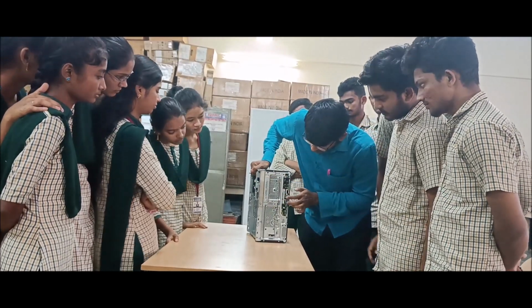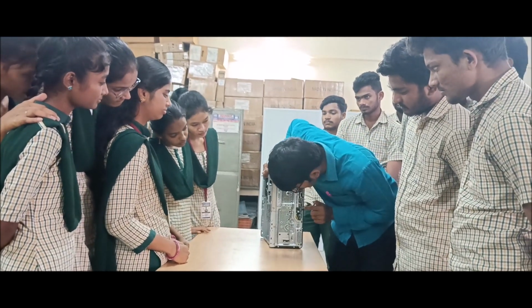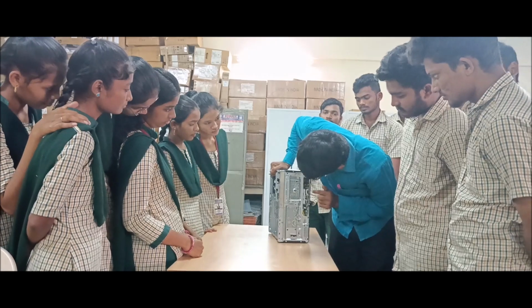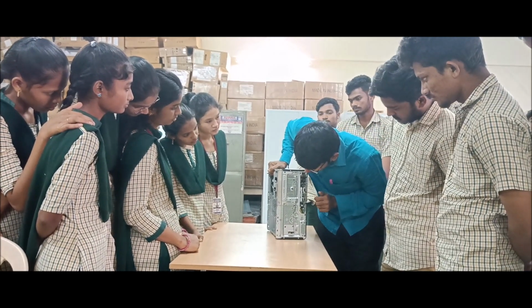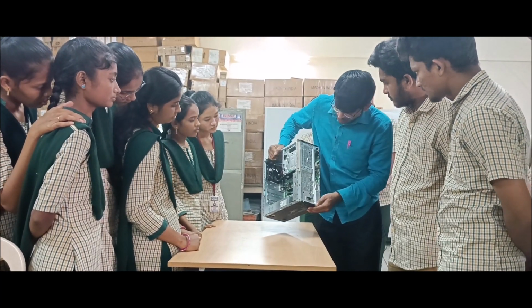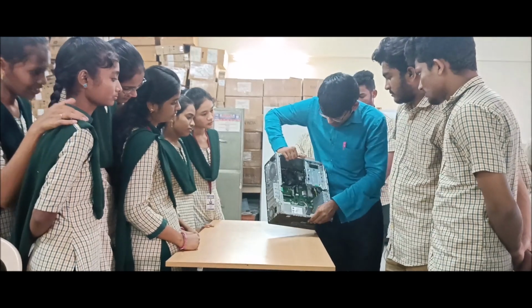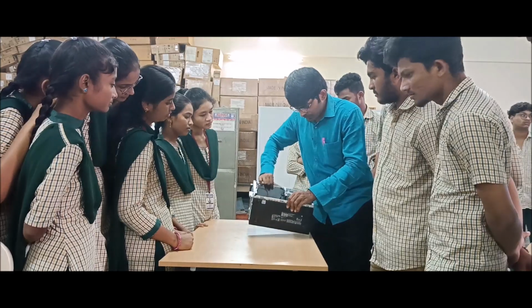This is the CPU. Here we can connect the USB connectors, and here a connection is given for the audio connector, and we have the LAN connector. The different types of connectors we mentioned are here, which we already discussed in the theory. Now we will try to discuss the motherboard.